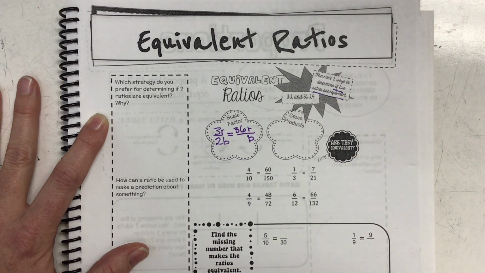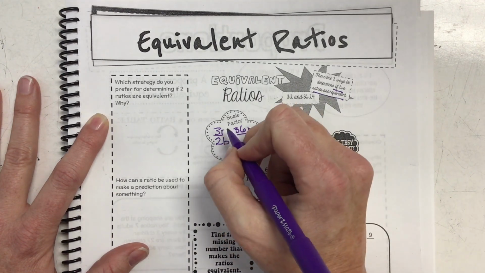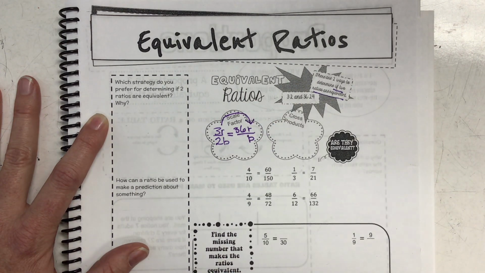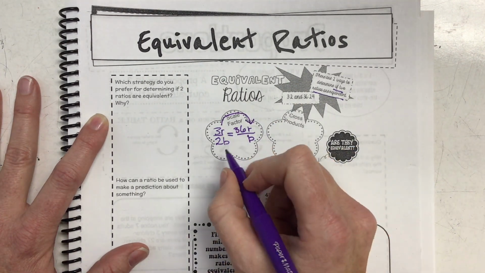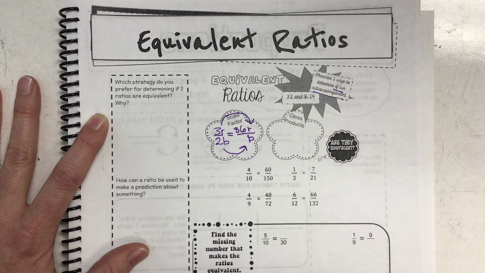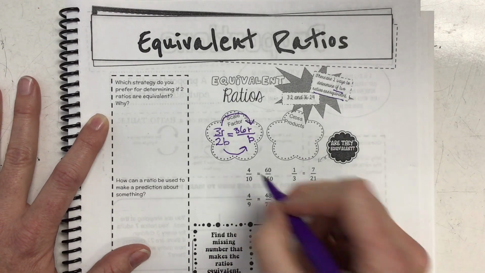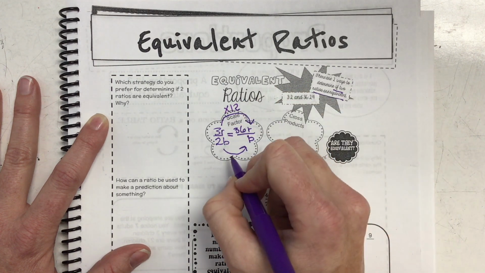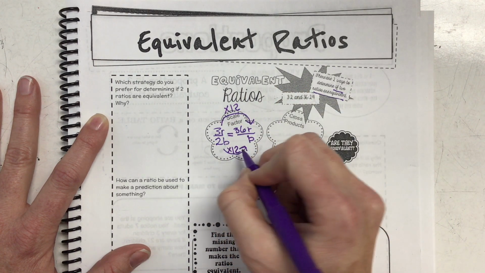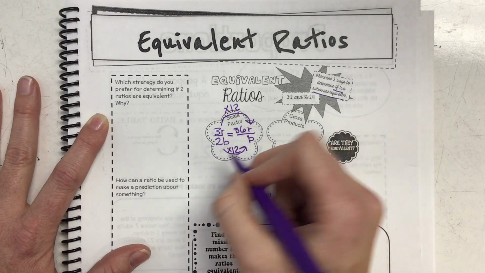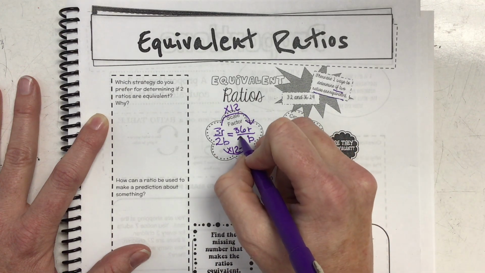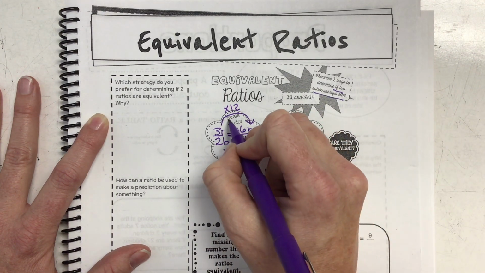So my scale factor is, if I want to scale it, I think about what do I multiply 3 by to get to 36? And just remember, what I do to the top, I must do to the bottom as well. What can I multiply 3 by to get to 36? Well, you guessed it. I do 3 times 12. And what I do to the top, I must do to the bottom, which is 2 times 12. So 3 times 12 is 36, and 2 times 12 is 24. So that's what we call a scale factor.